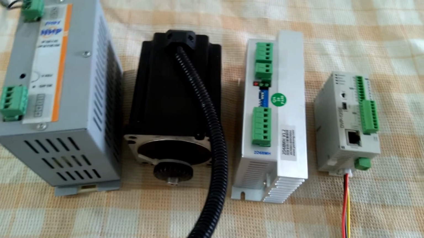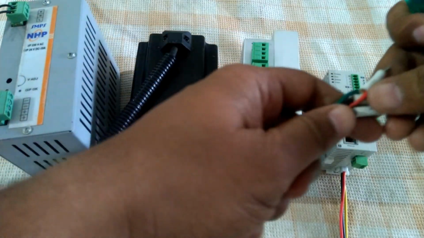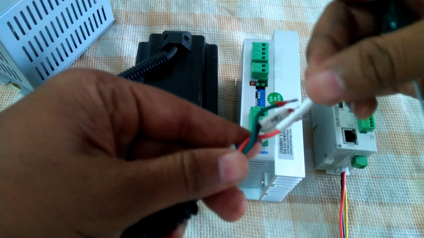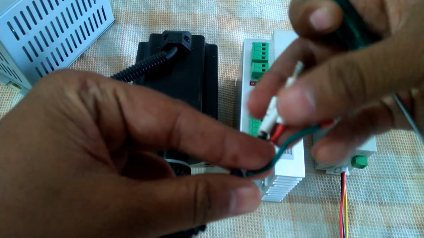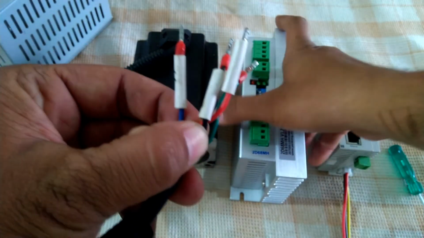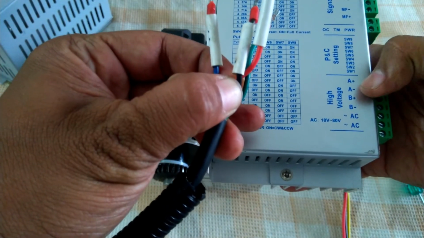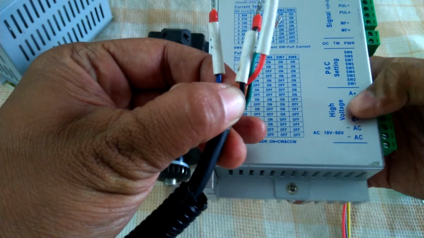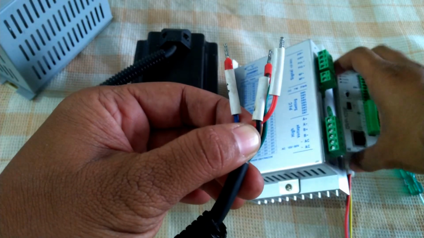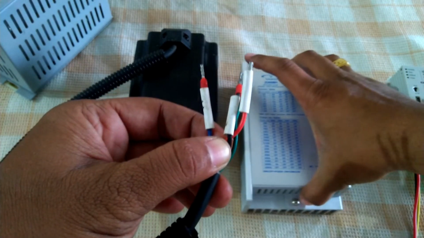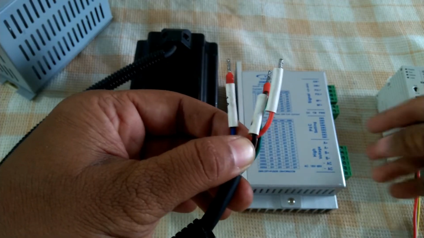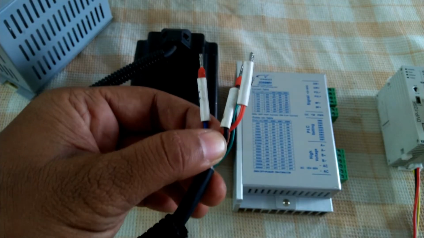Okay, one more thing here. These are the four cables for the motor, right? These are the four cables, and you need to connect these four cables to A plus, A minus, B plus, B minus. Then how can you check which cable to connect to A plus and A minus? It is a very simple method. A plus and A minus means it is one coil.